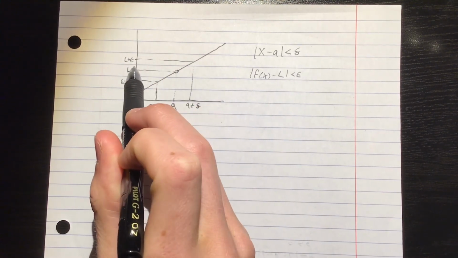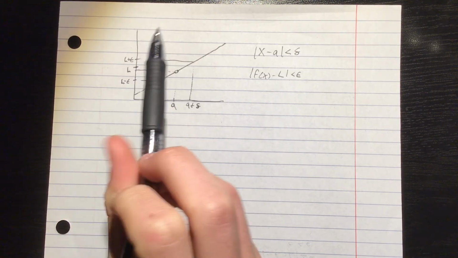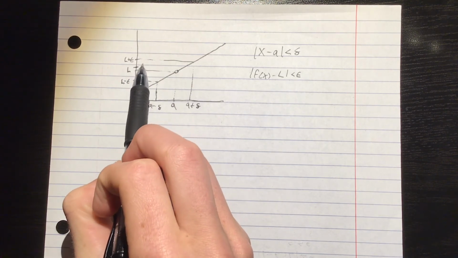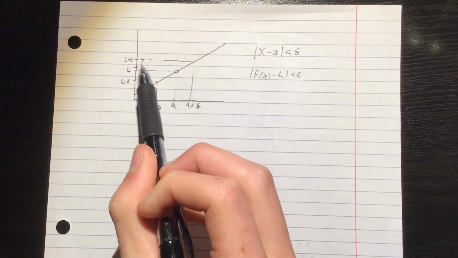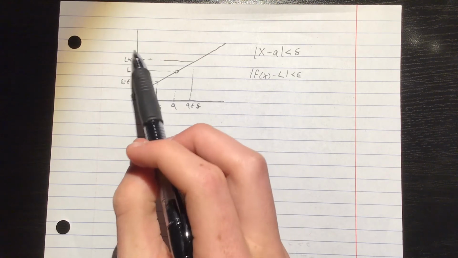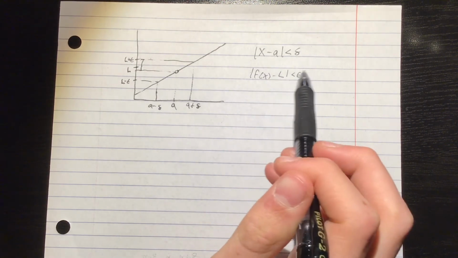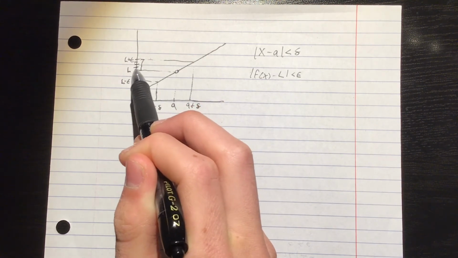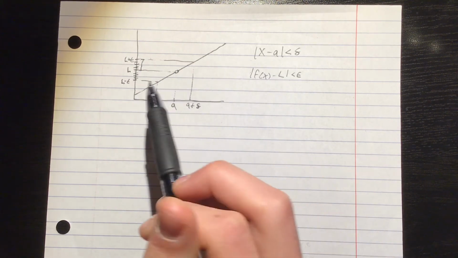So if we chose that as our f of x, well, the distance between L and that is obviously smaller than the distance between L and that, and this whole distance here is epsilon. This distance here is epsilon, and this distance here is also epsilon. So we want to be within that. So as long as we pick y values where the distance between the y value and L is less than epsilon, we can fill up this whole interval with f of x values that are our desired closeness to L.